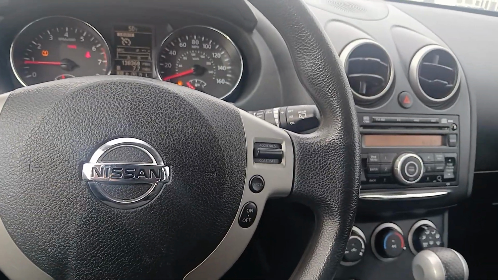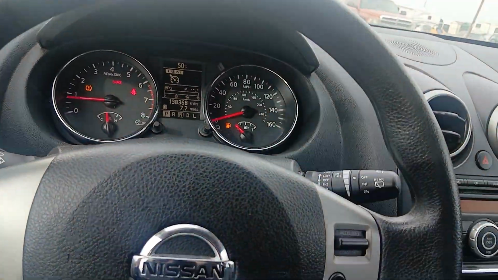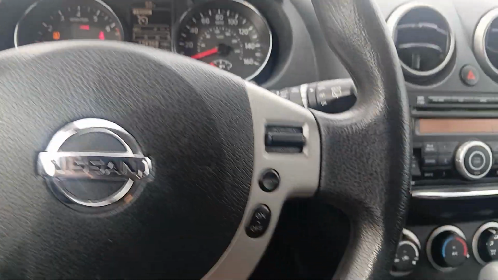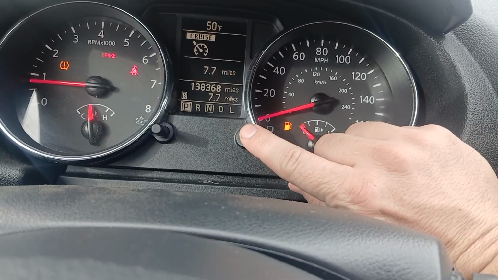Hey, I'm in a 2013 Nissan Rogue, and today I'm going to show you how to adjust your display settings between English, Spanish, or French. So first, make sure your vehicle's turned on, which this one currently is. And then from here, we're just going to click until we see settings.